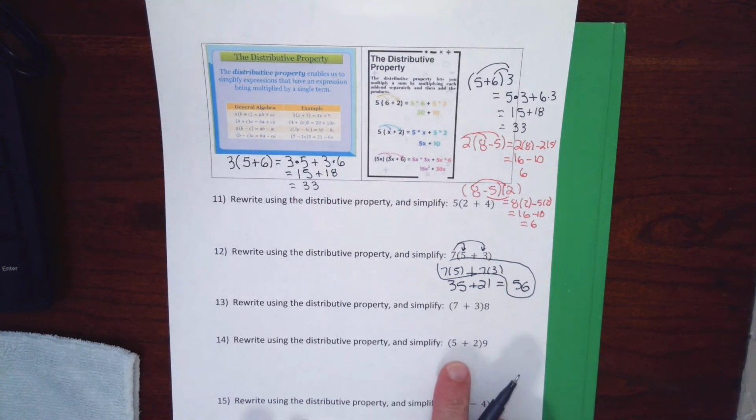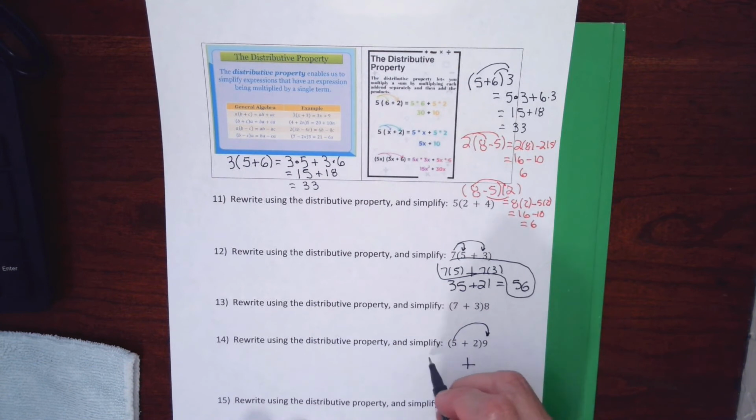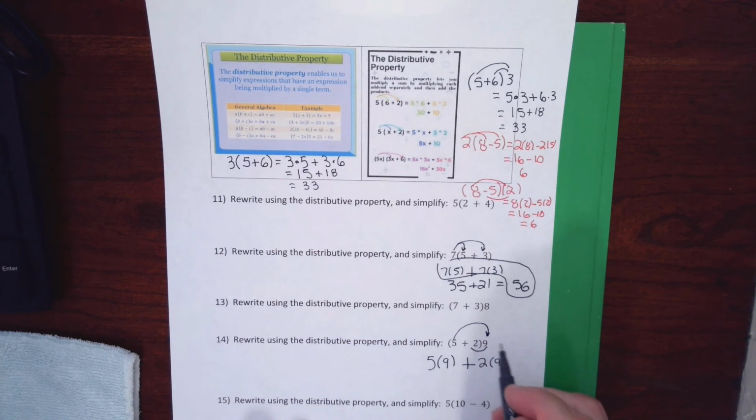Problem 14, it's kind of the reverse. To clear the parentheses, I'm going to leave the plus sign between. I'm going to take the 5 in the left parentheses and multiply it by the 9 out front. I'm going to take the 2 in the left parentheses and also multiply it by that 9. Basically, I'm taking both terms in the parentheses and multiplying them by the 9.